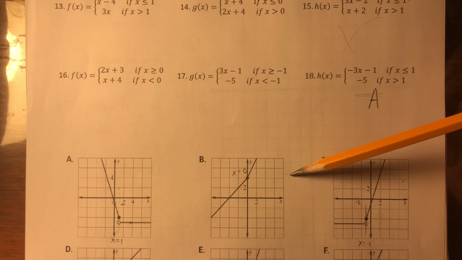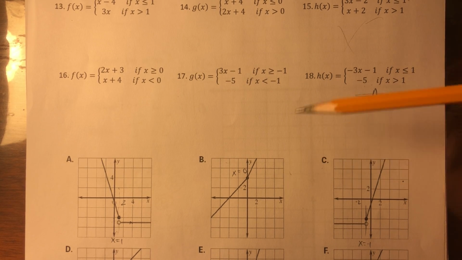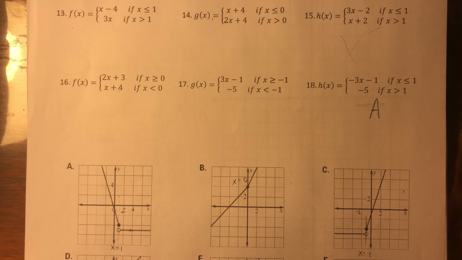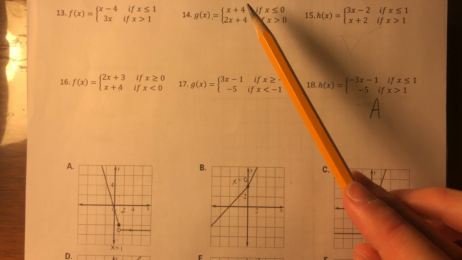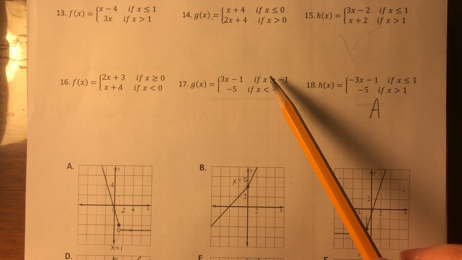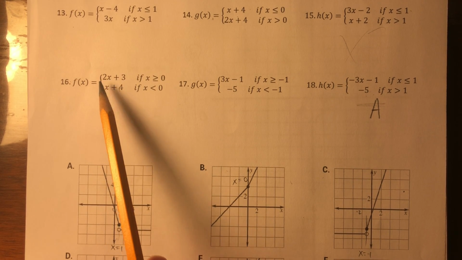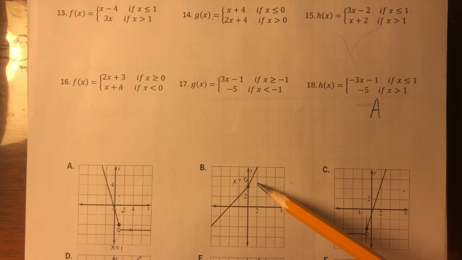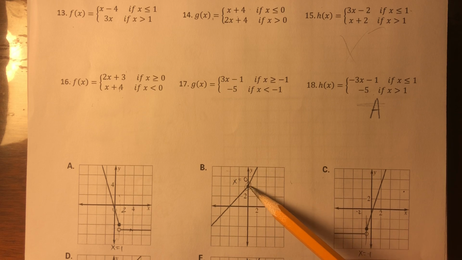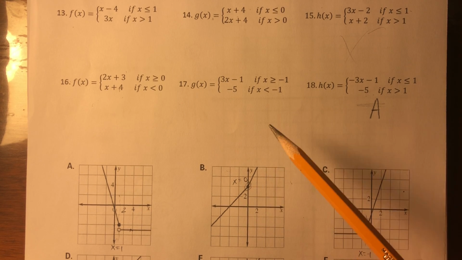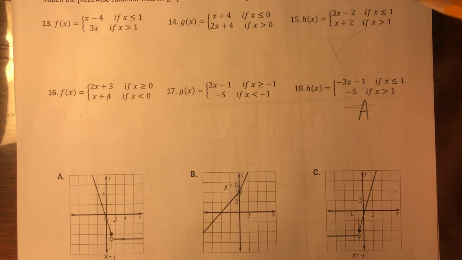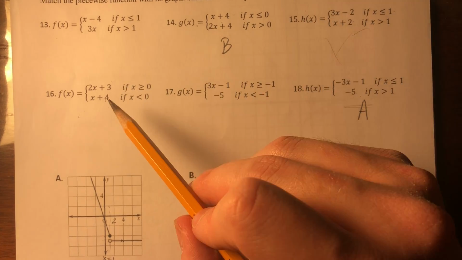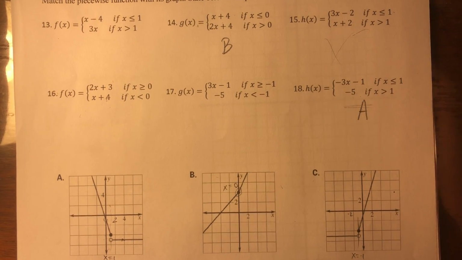Okay, so for B, now I want to find out where the dividing line is 0. So that's between 14 and 16. If I look at 14, I've got 2 lines, same y-intercept, both positive slope. When I look at 16, I see both have a positive slope, but I've got 2 different y-intercepts. If I look at the graph of B, both of these lines intersect at the y-axis. They both have a y-intercept of 4. So obviously, if these are both 4, B is going to correspond to 14. It's not obvious, but if these are different y-intercepts, these are the same, it's got to be that.